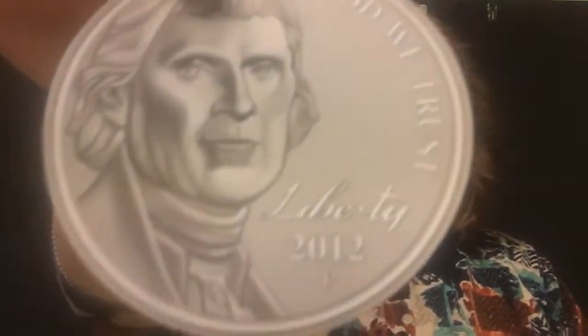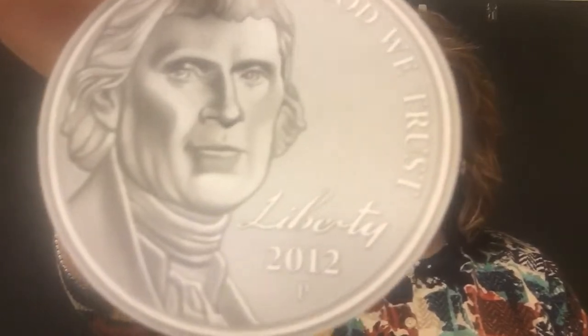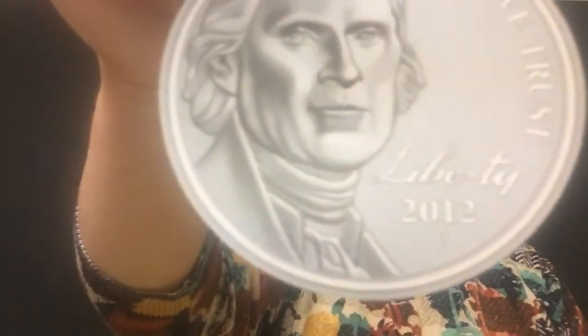A nickel is worth 5 cents. Look at his face. Don't get him confused with a quarter. Look at his face. It's a different president. A nickel is worth 5 cents. We count him by fives. It would take 20 nickels to make $1.